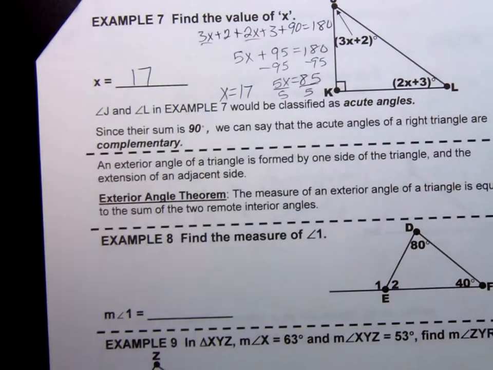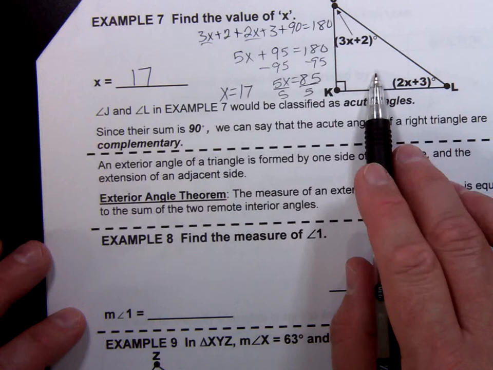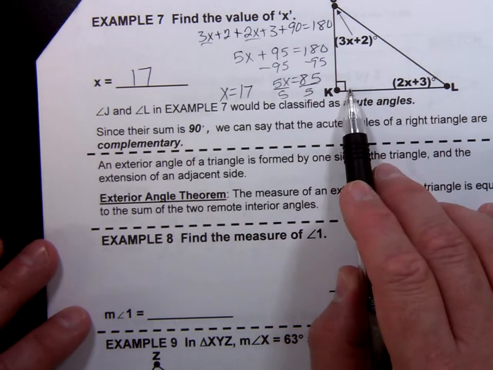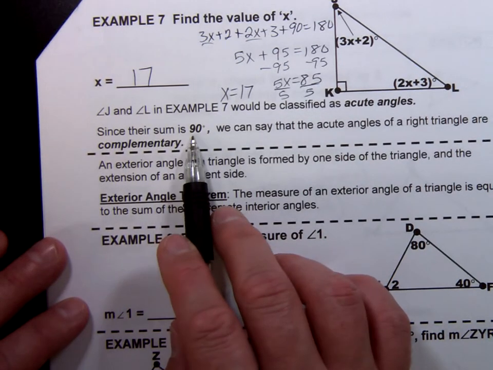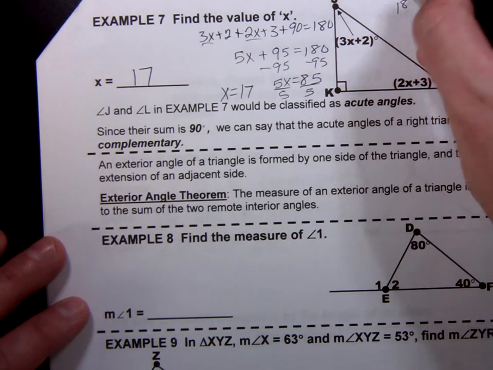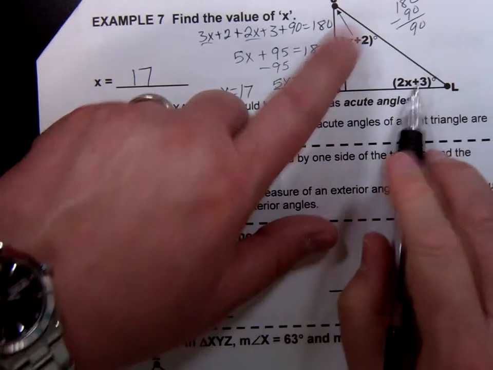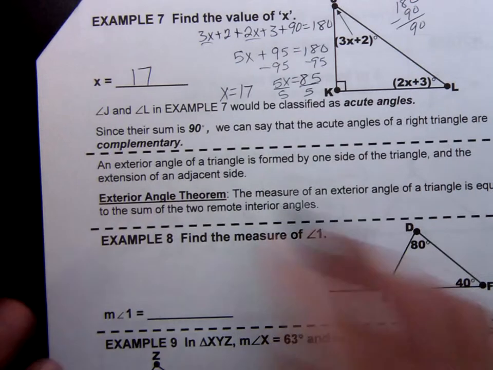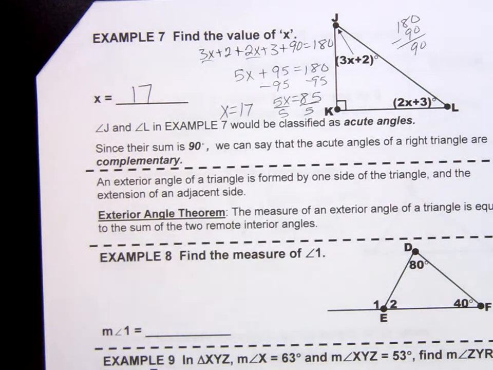Alright. Now, angle J and angle L are acute angles. Remember, every triangle has 2 acute angles. So if this is a right angle, it's not acute, so the other 2 have to be acute. Their sum is 90 degrees. The reason we know that their sum is 90 degrees is all 3 angles add up to 180. So if this is 90 degrees, what's left? There's 90 more degrees left. So these 2 angles have to add up to 90 degrees. So we can say that acute angles of a right triangle are complementary. So just know that in every right triangle, the 2 acute angles add up to 90 degrees. The 2 acute angles are complementary.